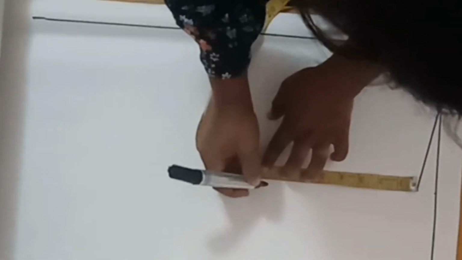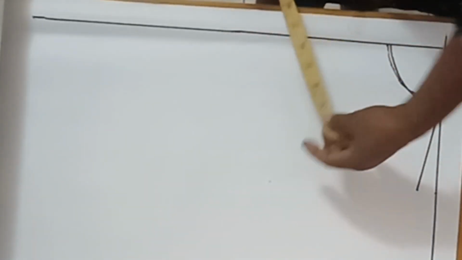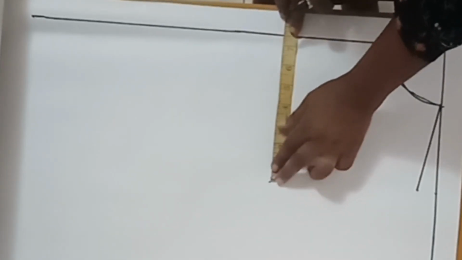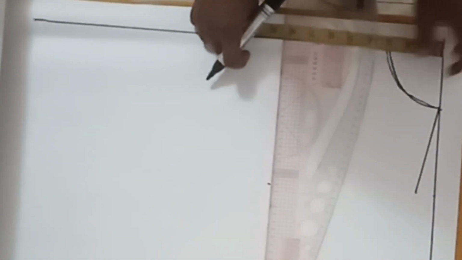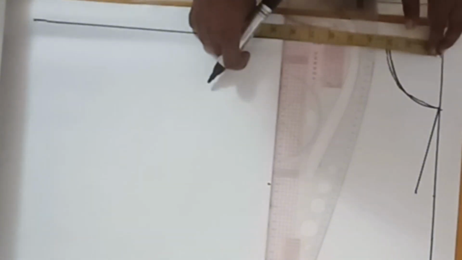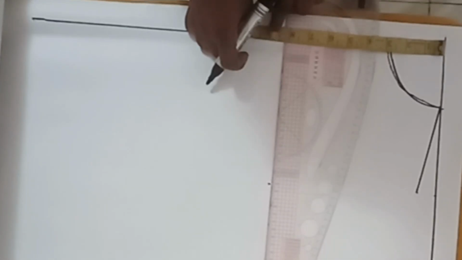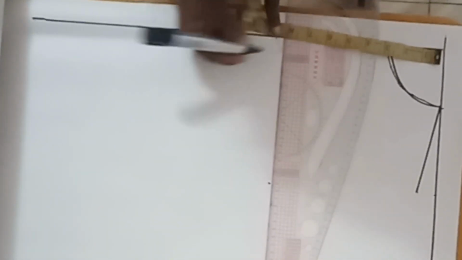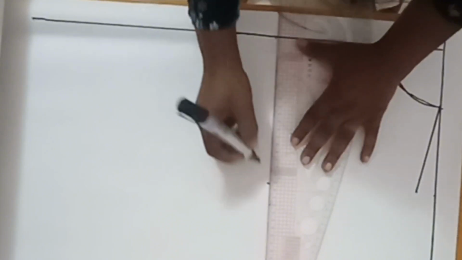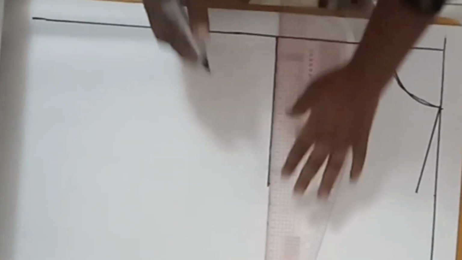From that shoulder slope, I want to measure my armhole measurement. To get your armhole length, it is your bust circumference measurement, 36 plus 1, divided by 6. You divide it by 6, then you will now add 1.5 inch. Bust circumference measurement divided by 6 plus 1.5 inch gives you a perfect armhole length. So I'm just going ahead to take that 7.5 inch.